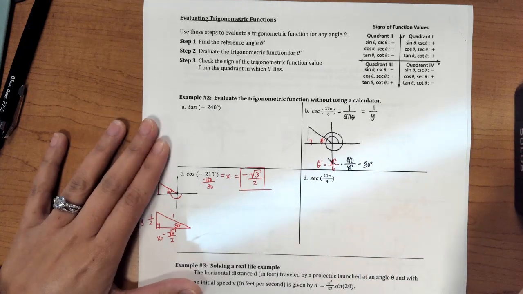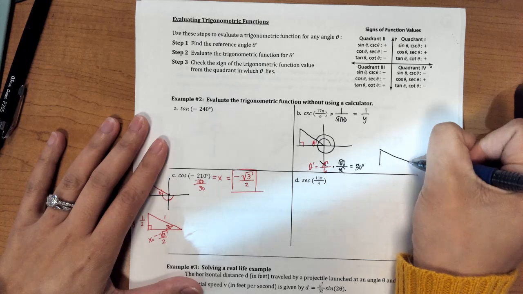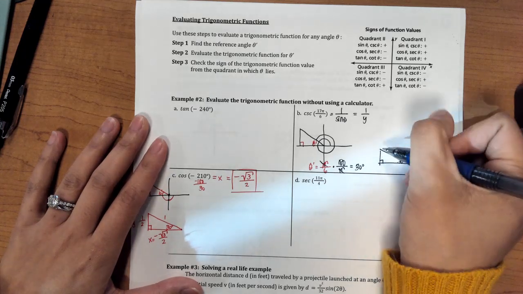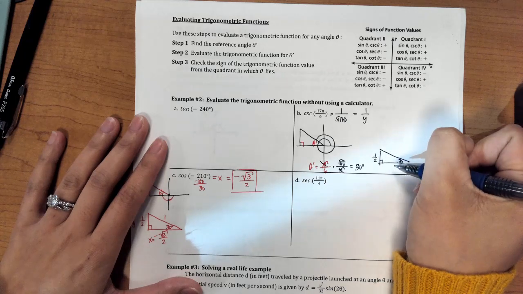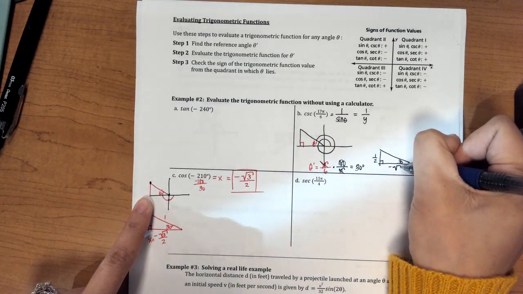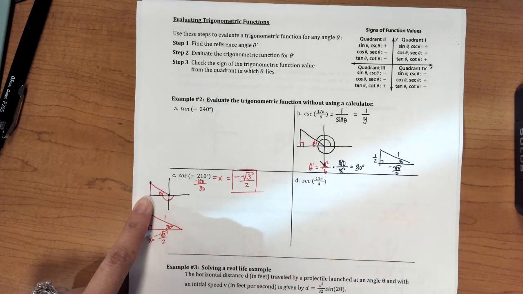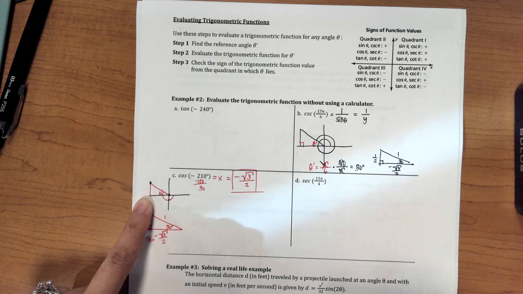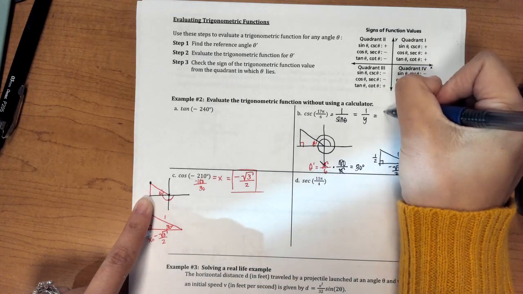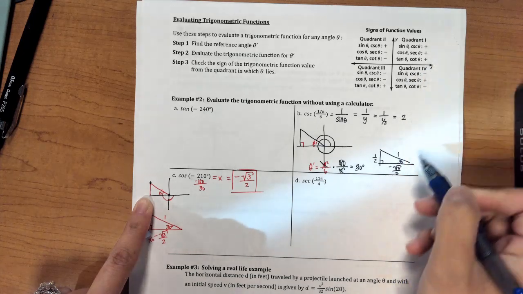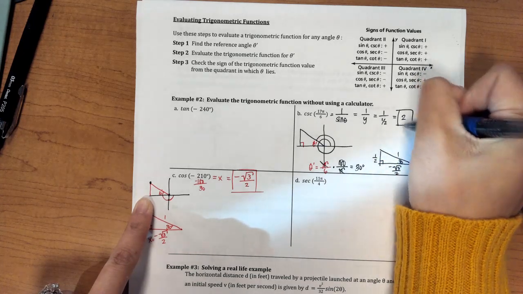Well, that's another 30, 60, 90 triangle, right? So I have 30, I have 60, I have 90, so this is 1/2. It's the same exact one as this one, right? Negative root 3 over 2, and this is 1. So 1 over y, which is 1/2, is the same as 2, right? Because it's a reciprocal of 1/2.